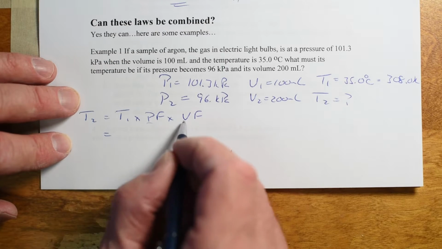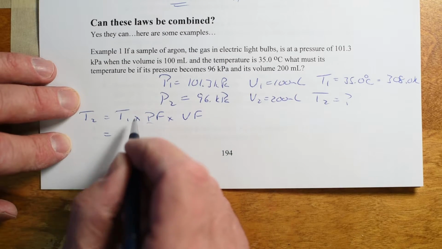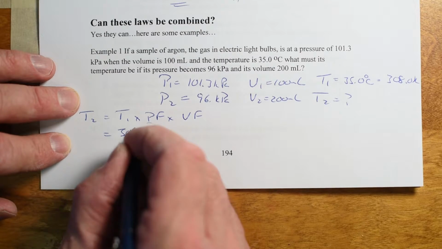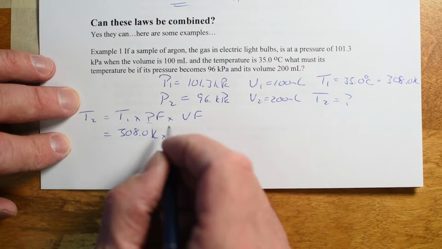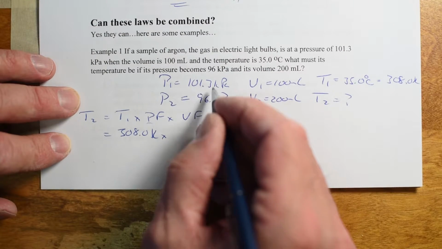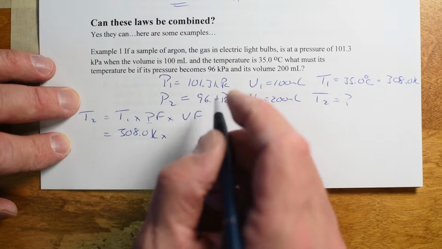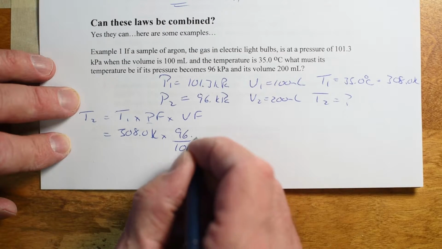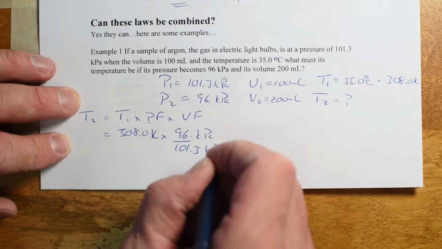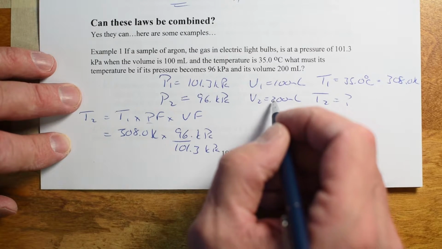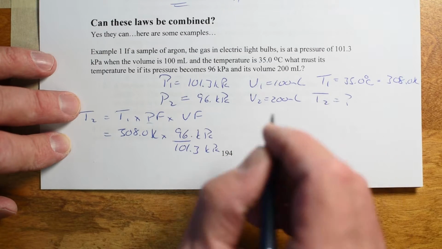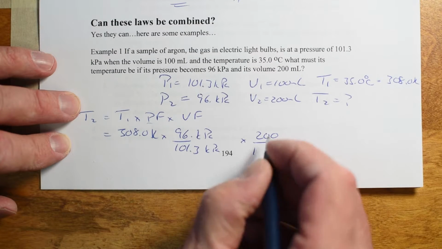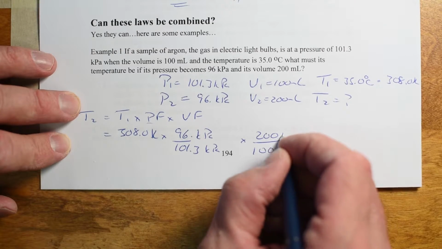But there's nothing that says that each of these factors is going to drive the temperature in the same direction. I think this is where students get sometimes messed up. So we're going to have 308 K times a pressure factor. Well, pressure is going down, so that means the temperature should go down. So it would be 96 over 101.3 kilopascals. Okay, and then we have our volume going up. That would indicate that our temperature was going up. So we would put the larger over the smaller in this case. So one is driving it down, one's driving it up.